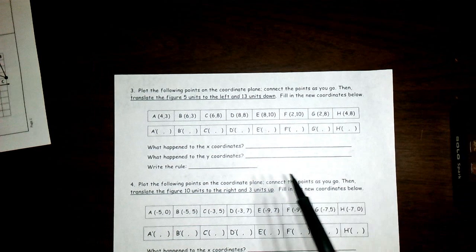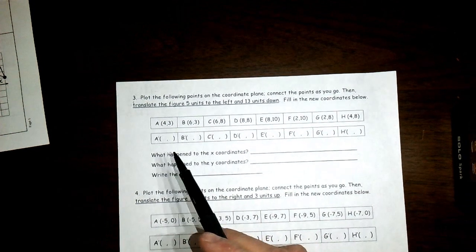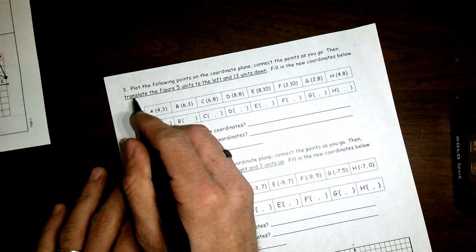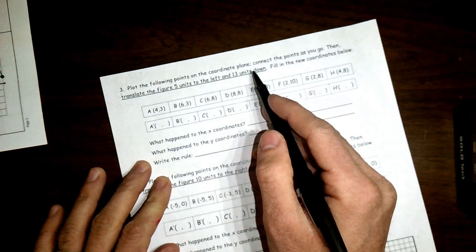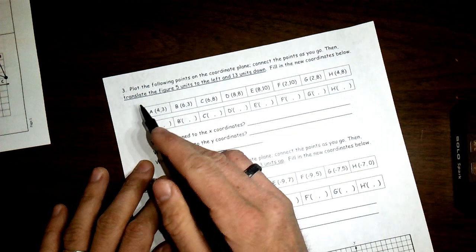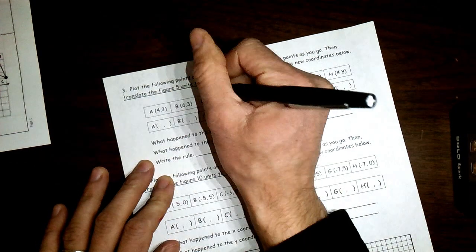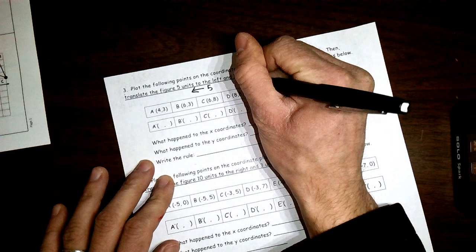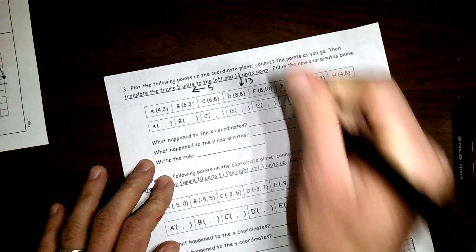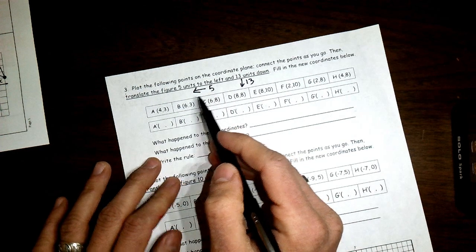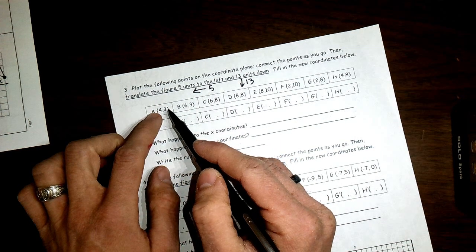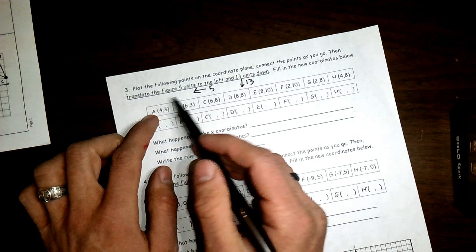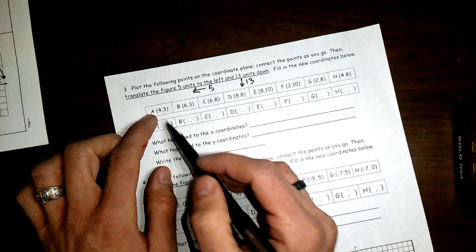So go to number 3, and the reason I want to do that is because this is a translation now. Okay, so this is the other transformation we've learned. Plot the following points on the coordinate plane, connect the points as you go, then translate the figure 5 units to the left, and I like to draw an arrow with the number and then 13 units down. Okay, so what is happening to each of these values? This is a point, a dot in a two-dimensional plane. It's moving 5 spaces to the left and 13 spaces down.